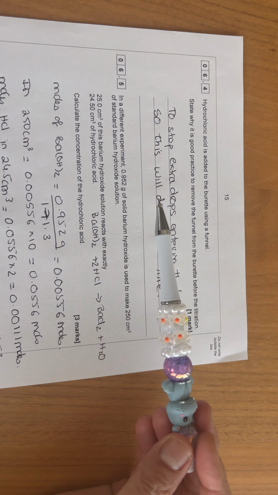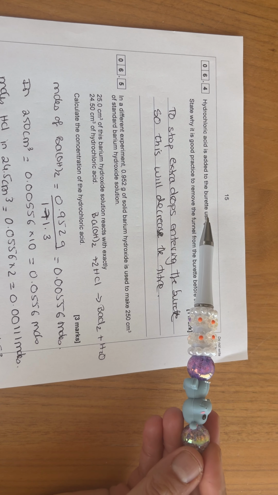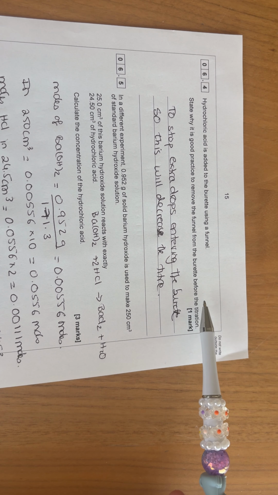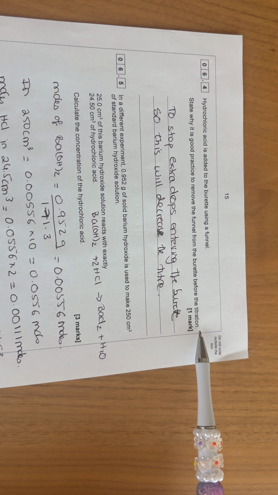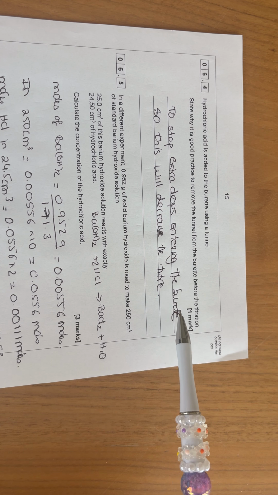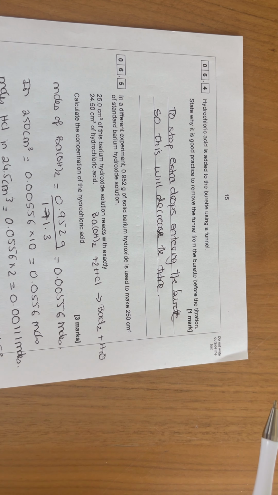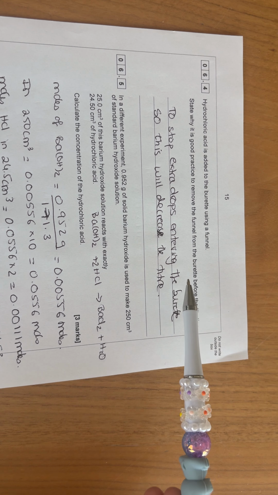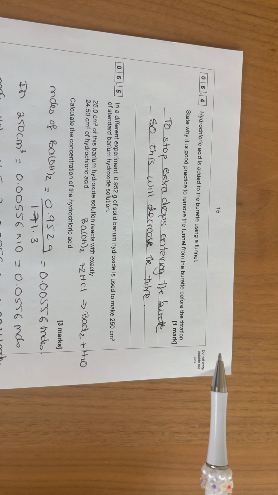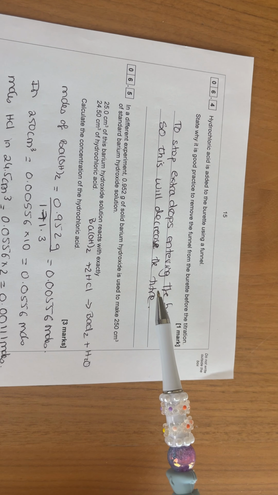6.4. Hydrochloric acid is added to the burette using a funnel. State why it is good practice to remove the funnel from the burette before the titration. Well, to stop extra drops entering the burette, which would decrease the titre. If you get extra drops, you get an incorrect value, so you think you have the correct concentration, but you actually have more there. So you always need to take the funnel out of the burette.